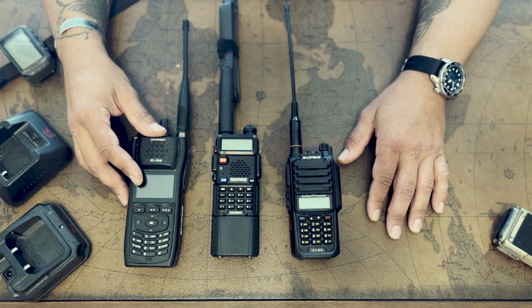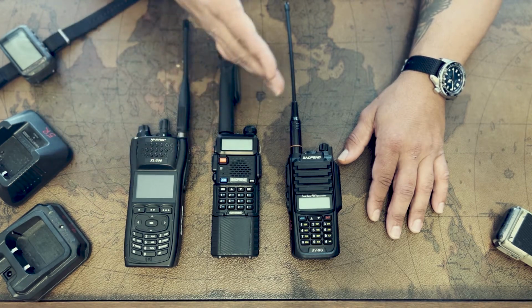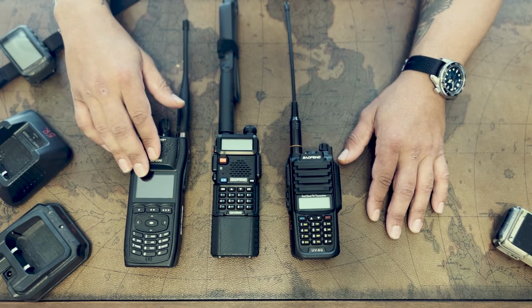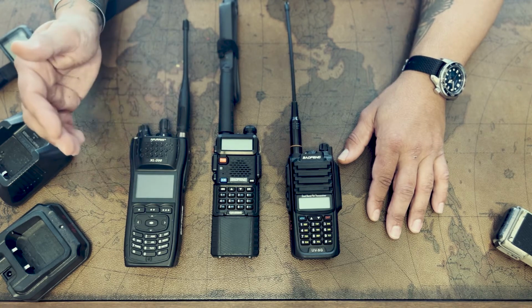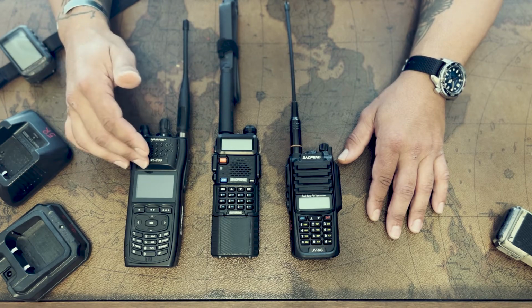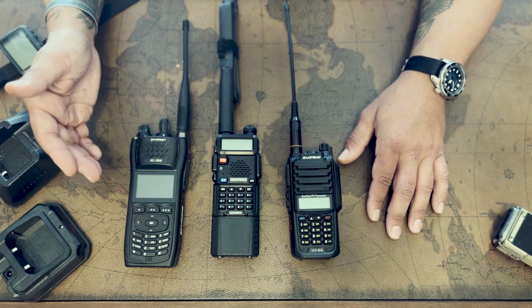These are three different radios that are suitable for different capabilities. We talked about this one being used for situations where encrypted communications are necessary, robust durability, and also broadband capability.